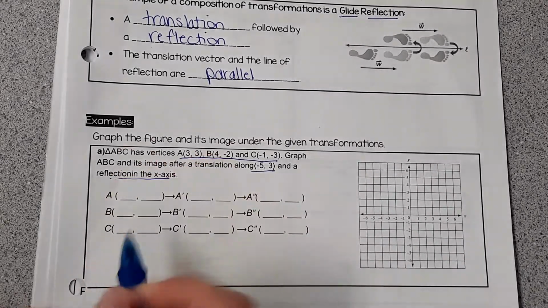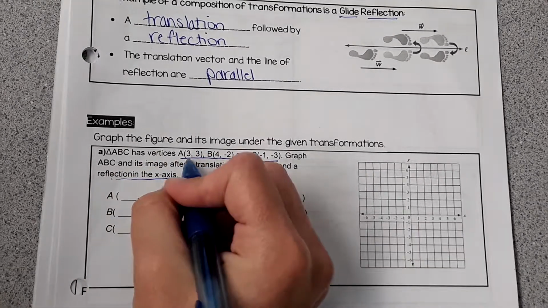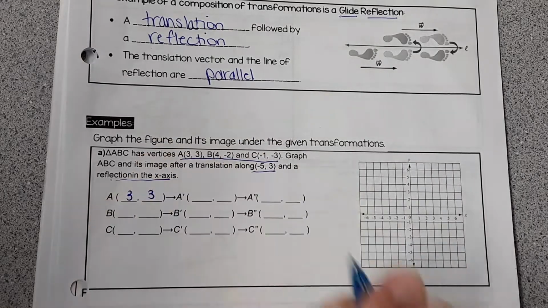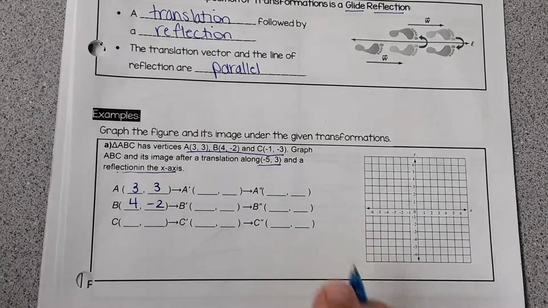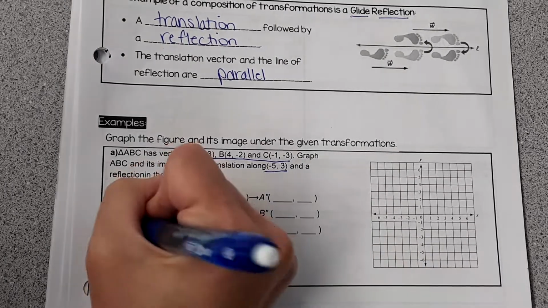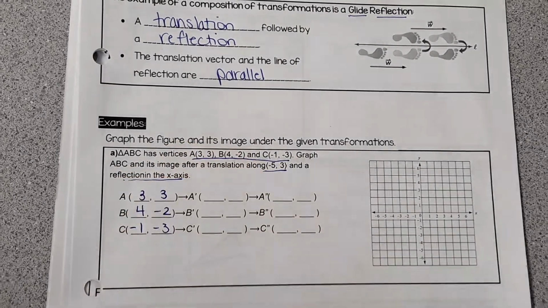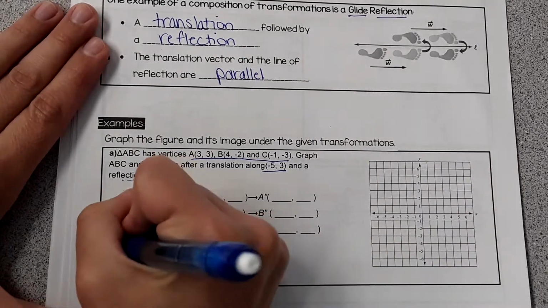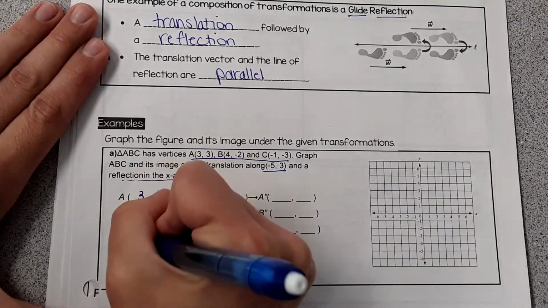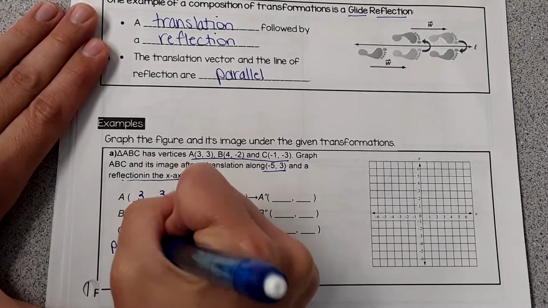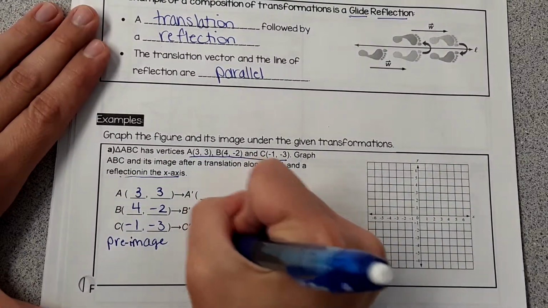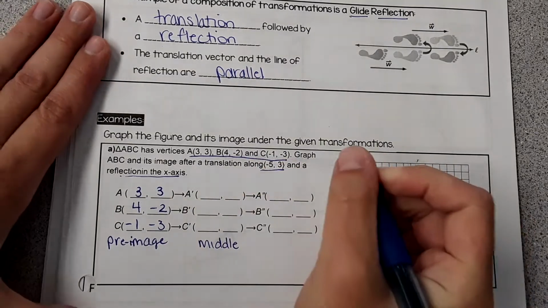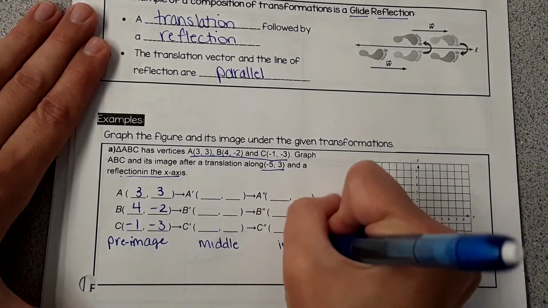We're going to first fill in the original points here. So point A is at 3, 3. B is at 4, -2. And C is at -1, -3. So that is our pre-image. Then we're going to have the middle, and then the final image.